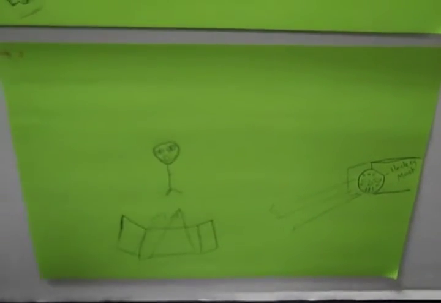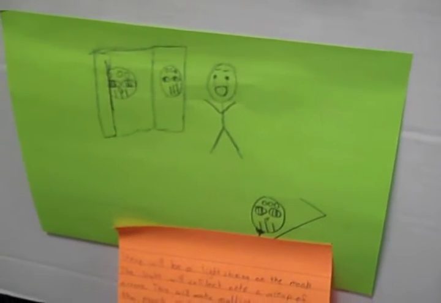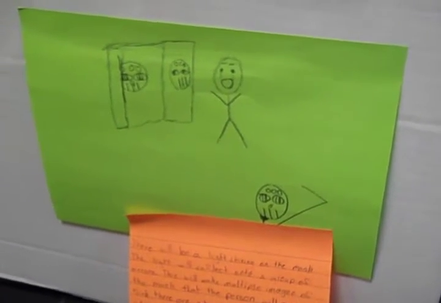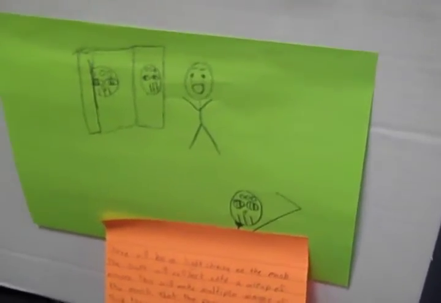And for our last feature, we will use a three-sided mirror to create the angle of incidence and the angle of reflection, and there will be a light shining on the mask. The light will reflect, and it will create multiple hockey masks.